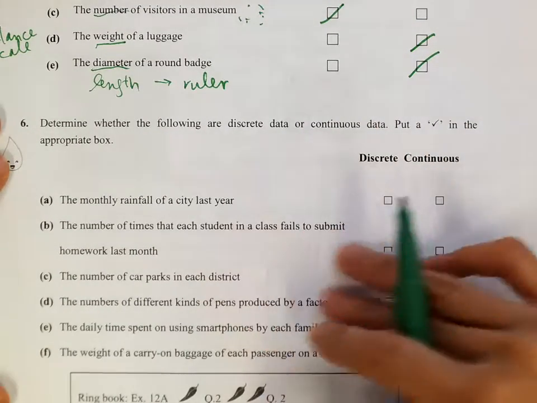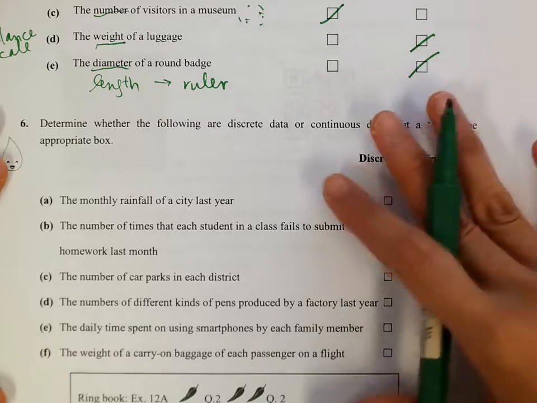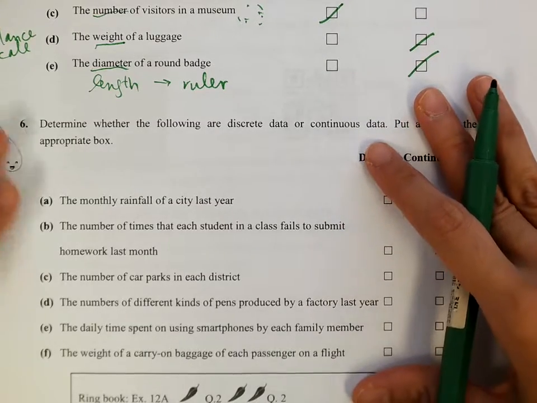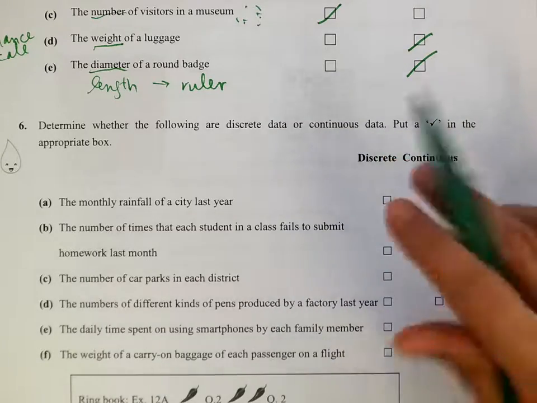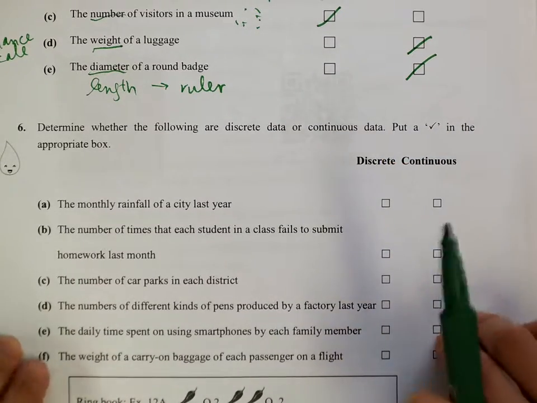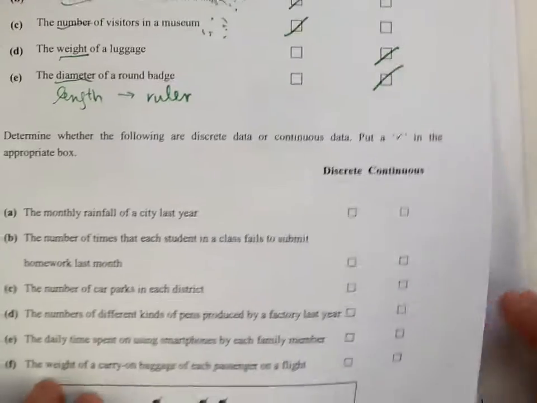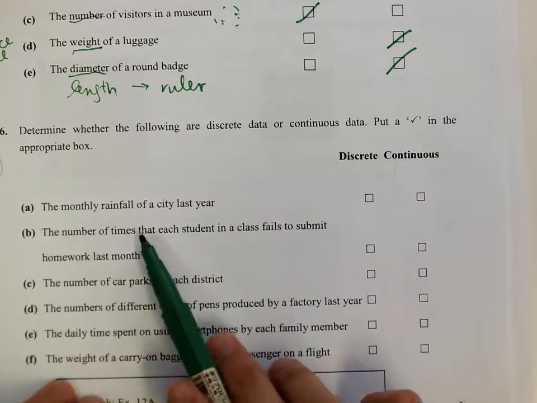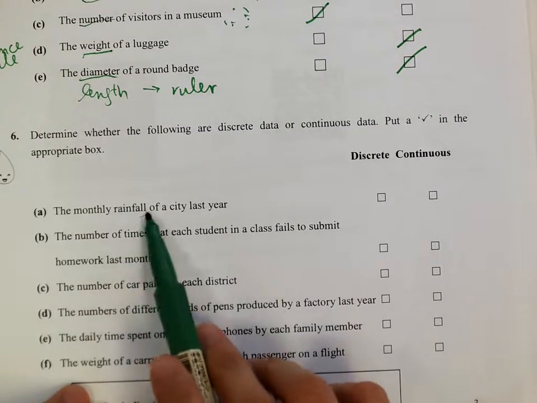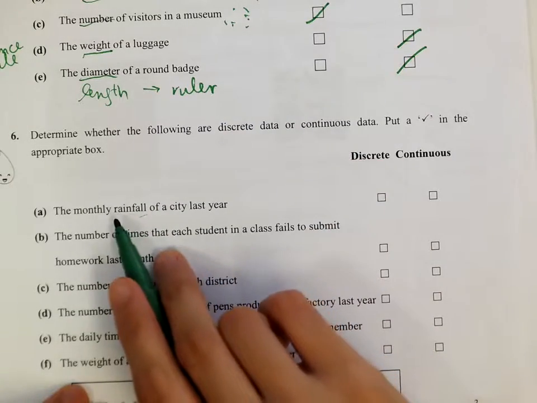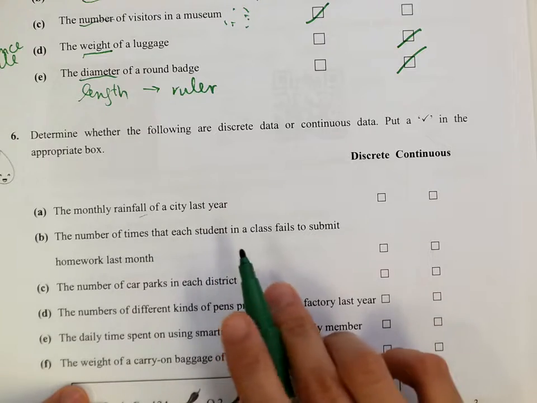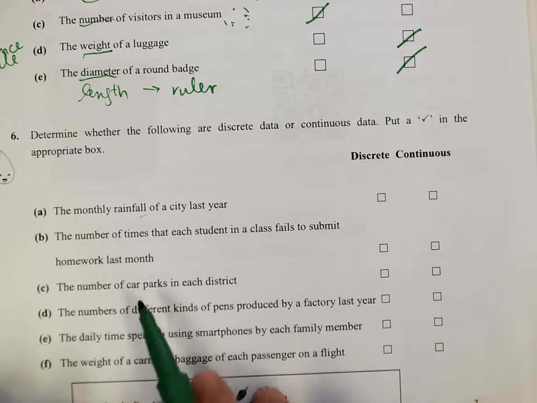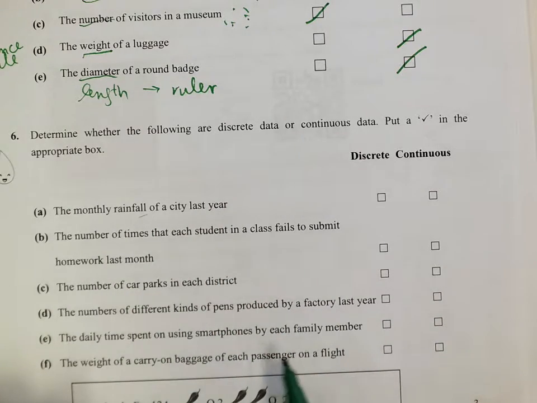So in this question, before you try it yourself, let me see if you understand some wordings. Like rainfall, 落雨嘅份量. Okay, rainfall, 落雨嘅份量. So if you are not sure about the vocabulary, please check it from the dictionary.